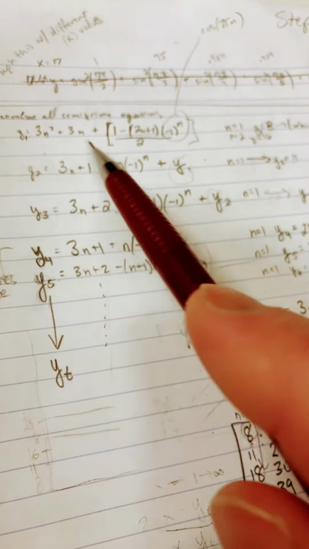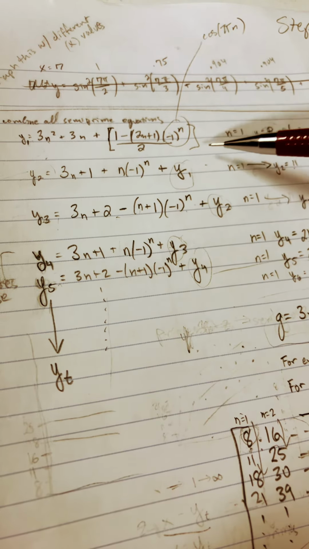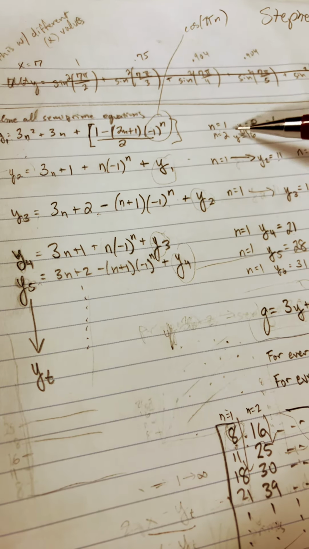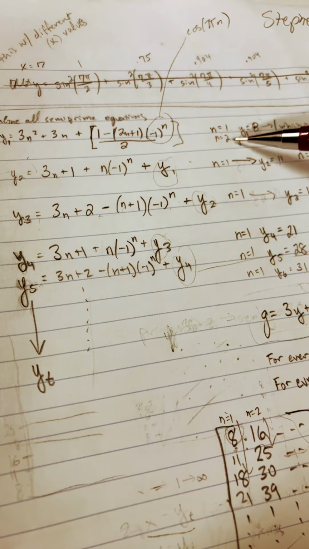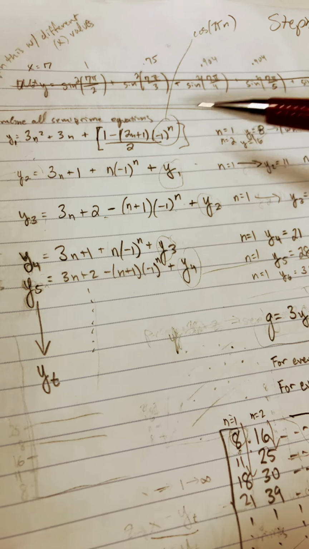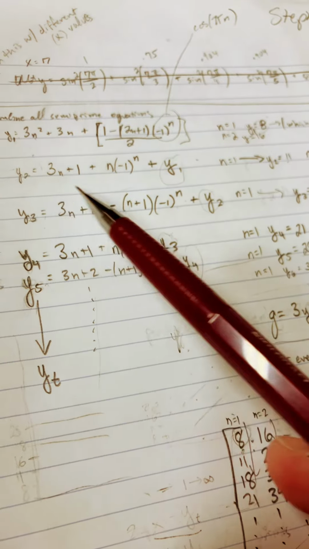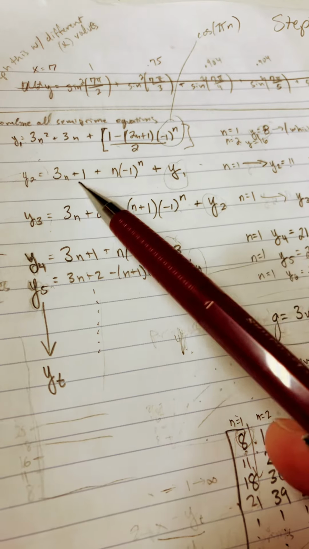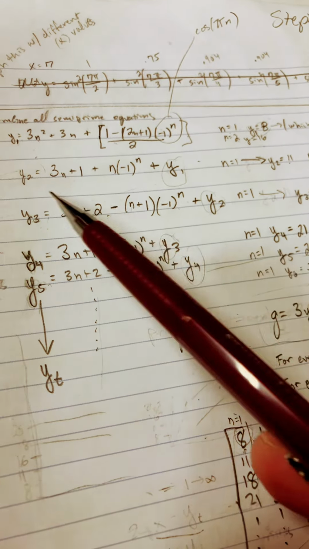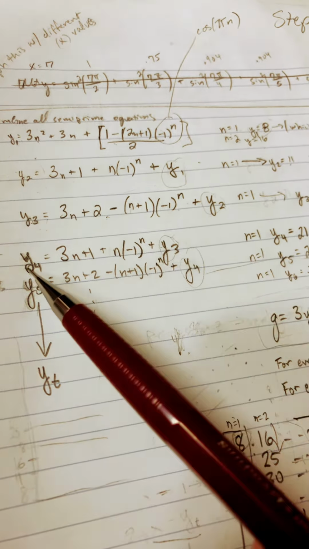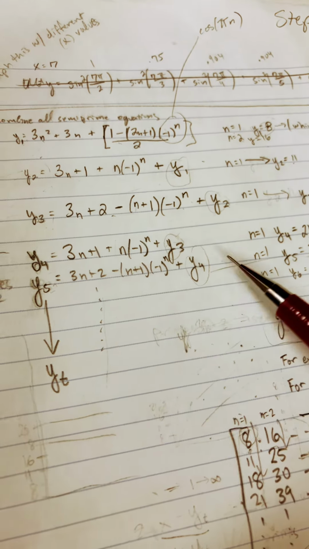And so you use a series of equations. So you have this first equation. If you iterate n equals 1, y equals 8, n equals 2, y equals 16. And then you go to the next equation, y of 2, where y of 1 goes into it, and then y of 3, and then y of 2 goes into it. And then y of 4 is y of 3, y of 5 is y of 4.